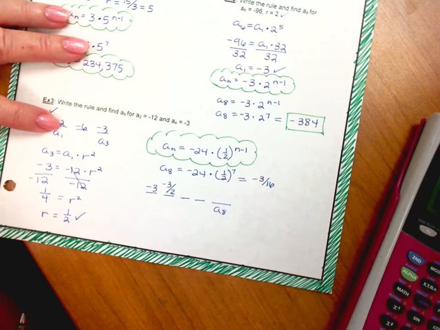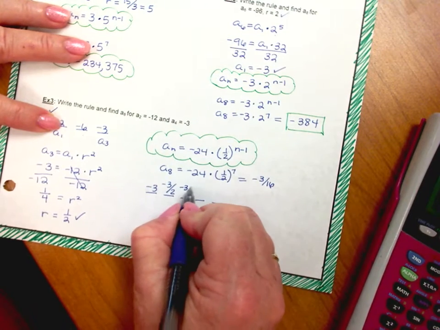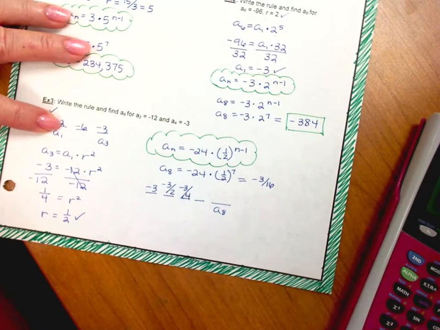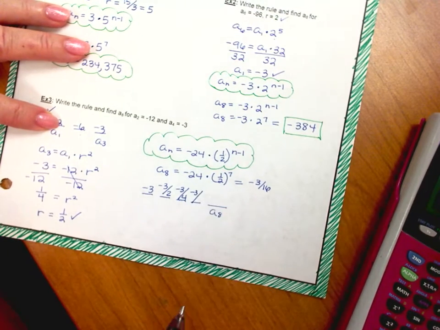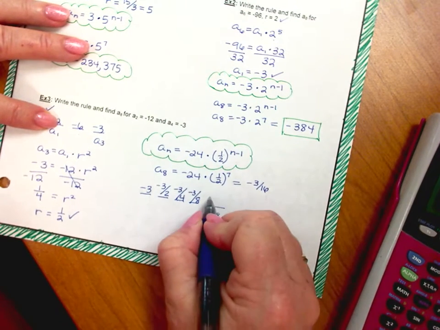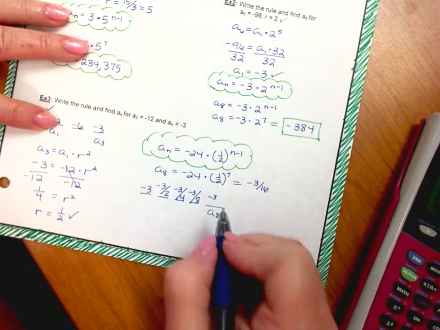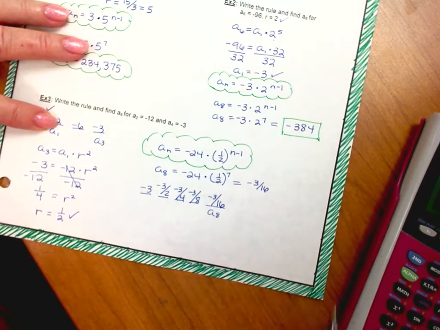Okay, now we'll multiply this times 1/2. We're just multiplying the bottoms. We're doubling it each time. So negative 3 times 1 is negative 3. 2 times 2 is 4. Okay, now we're going to multiply this times 1/2. So negative 3 times 1 is negative 3. 4 times 2 is 8. And then one more time. Negative 3 times 1 is negative 3. 8 times 2 is 16. And we got the same thing that we did right there.